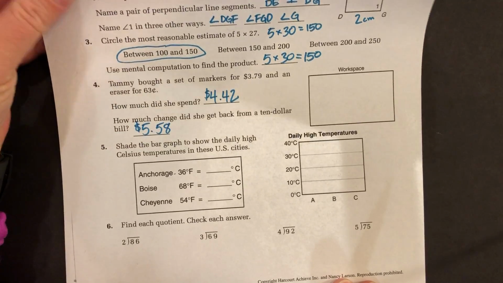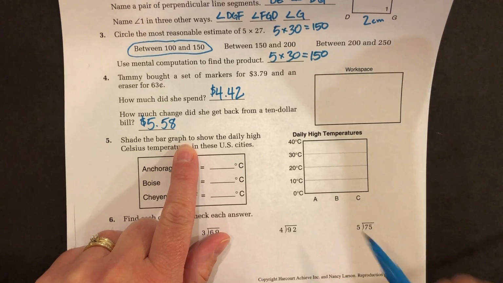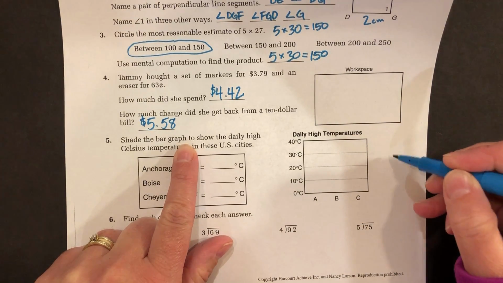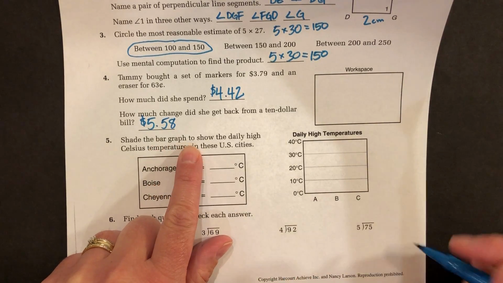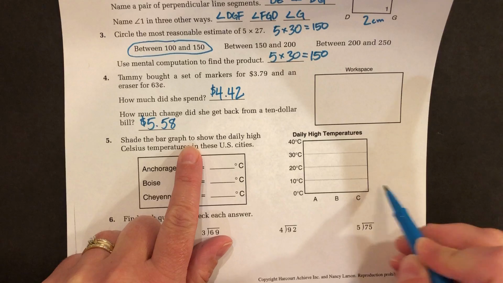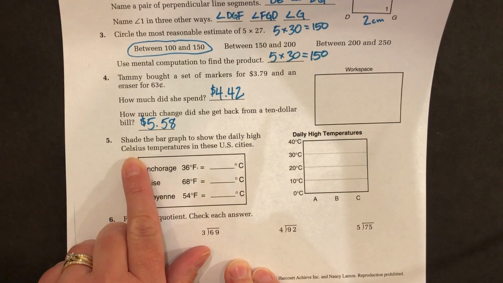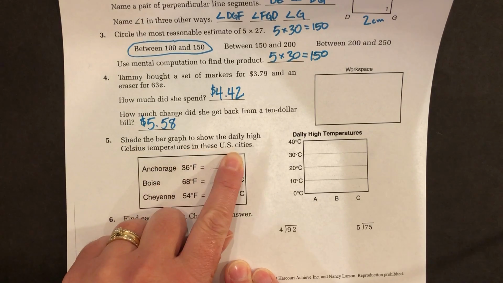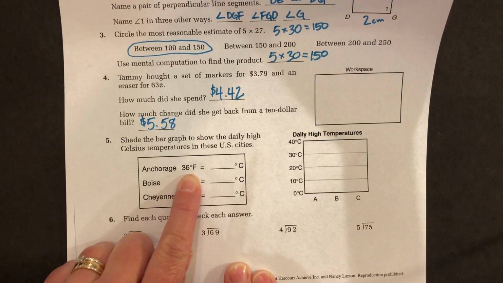Okay, let's do some data. Shade the bar graph. Now a bar graph is a graph that has like a rectangle that goes up to where you want it to go, right? Bar graph, or sometimes bar graphs can have rectangles that go this way. Shade the bar graph to show the daily high Celsius temperatures in these US cities. So Anchorage, 36 degrees Fahrenheit.